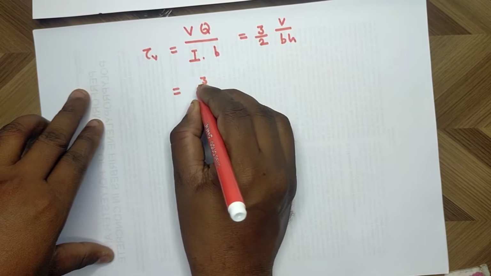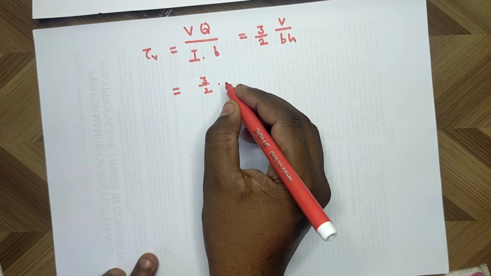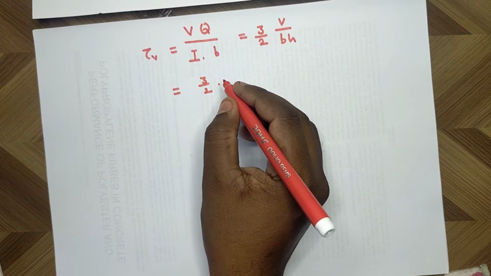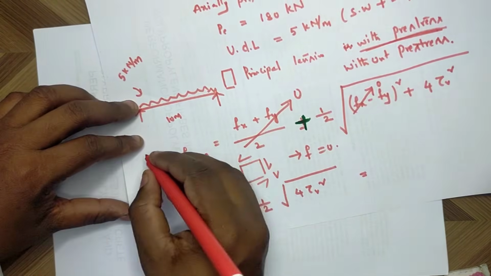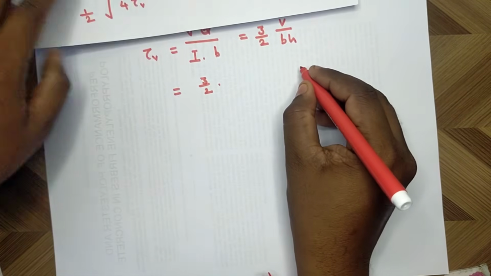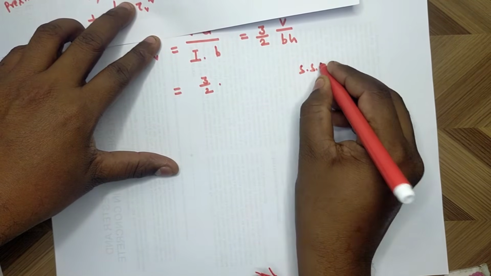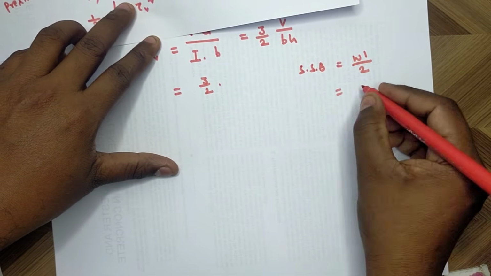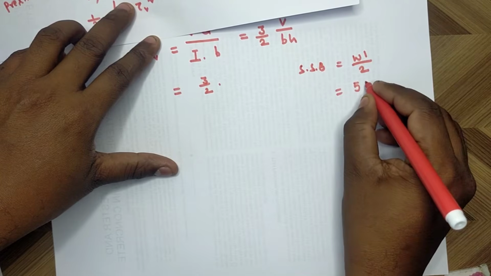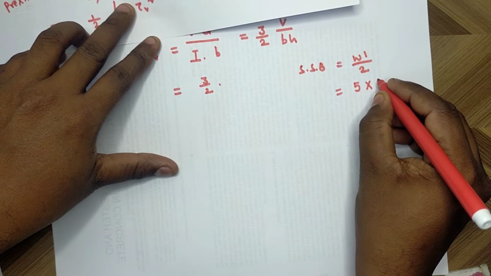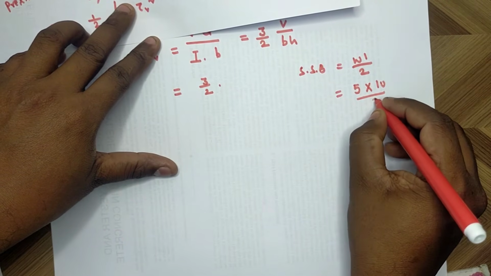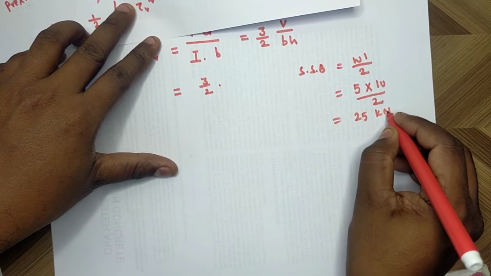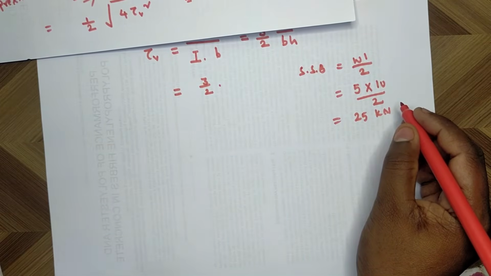See, 3 by 2. Here the force is supported, right? It is simply supported. For a simply supported beam, the shear force will be WL by 2. W is given as 5 kN per meter, length is given as 10, divided by 2. That is 25 kilonewton.